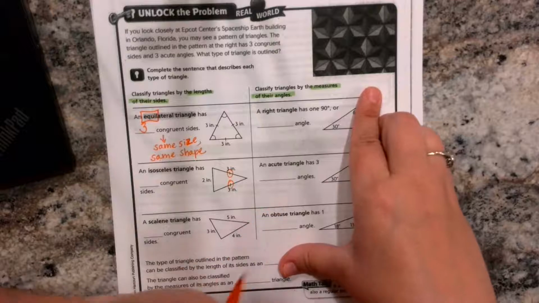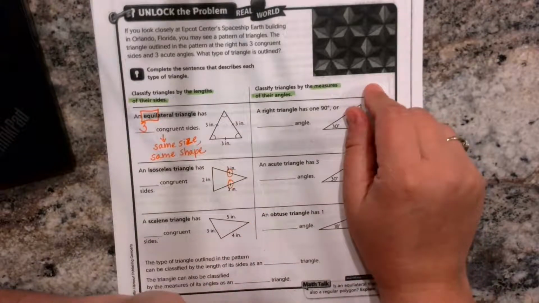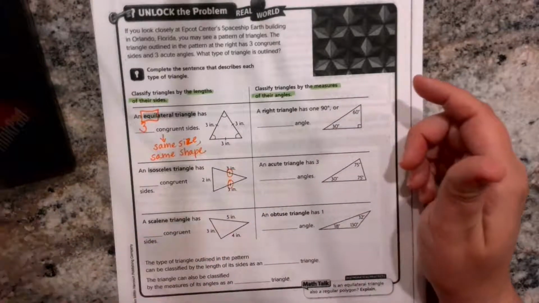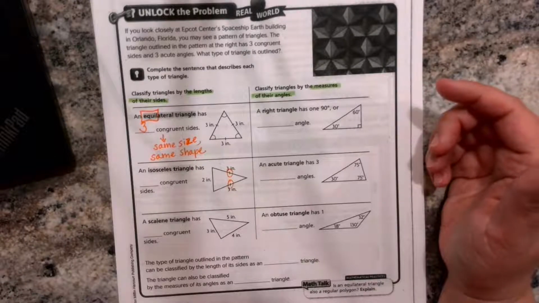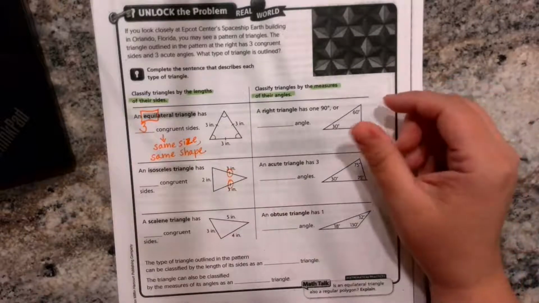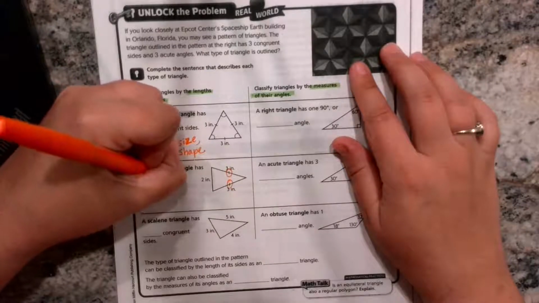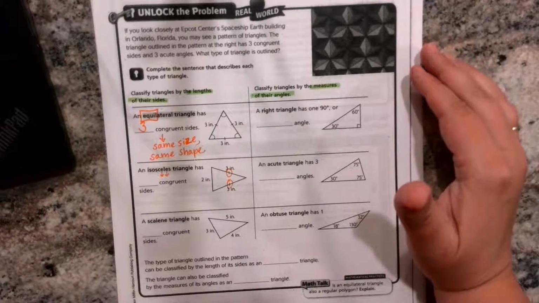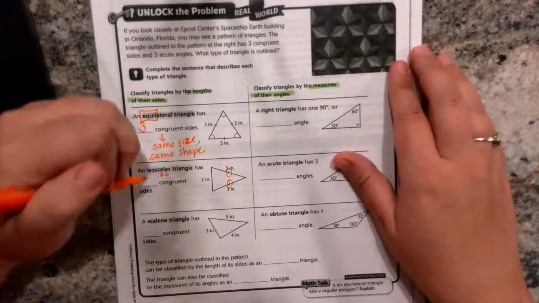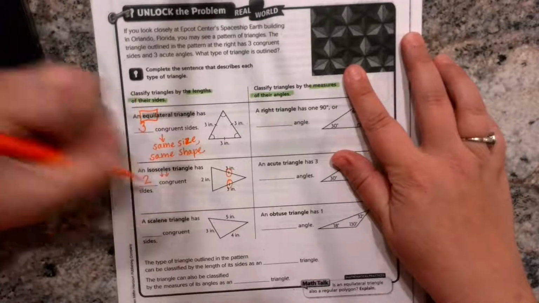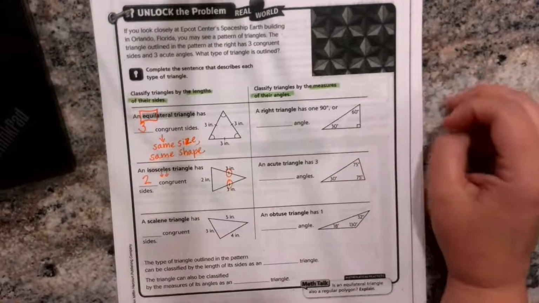So I like to come up with ways to remember things. So I remember that an isosceles triangle has 2 equal sides, 2 congruent sides, because it has 2 E's for equal or equivalent, 2 congruent sides there. Okay?